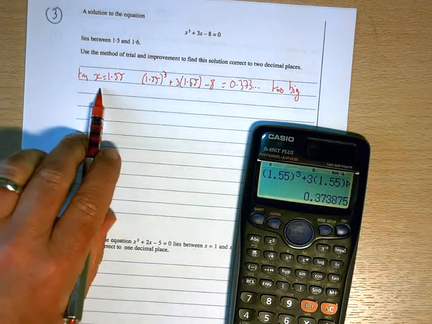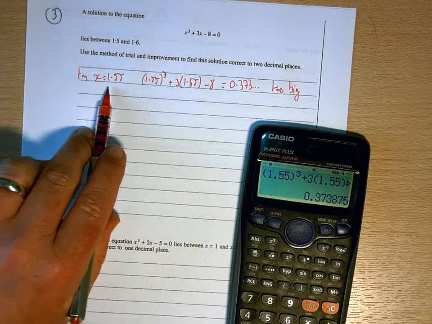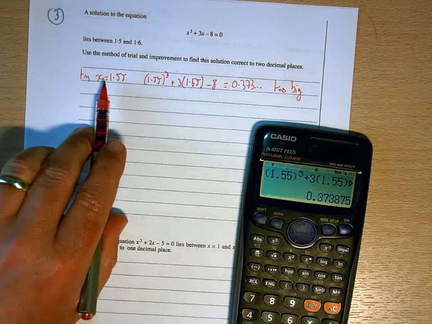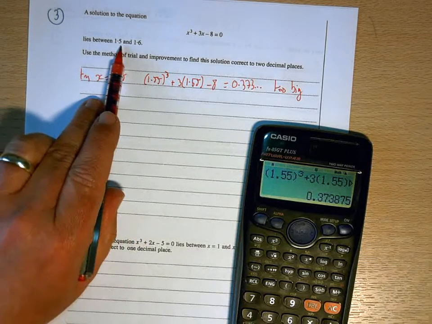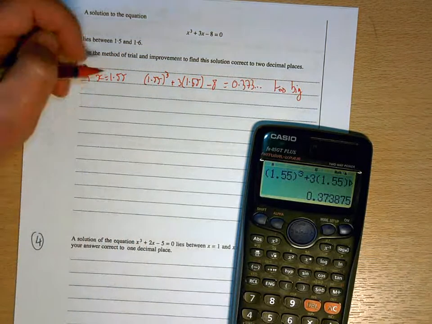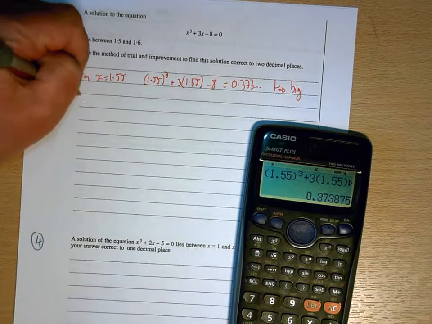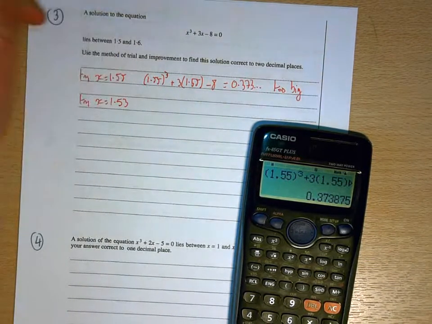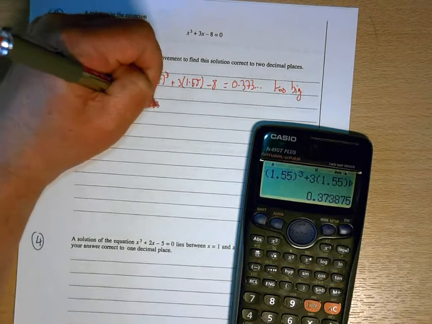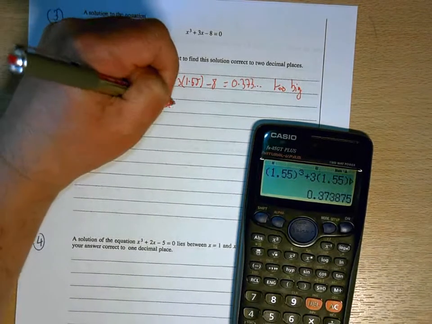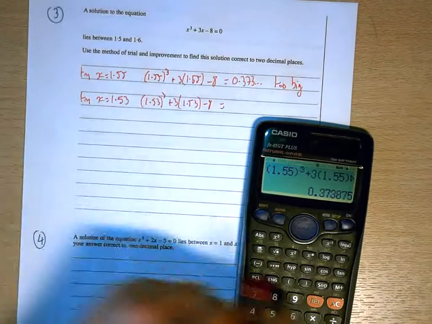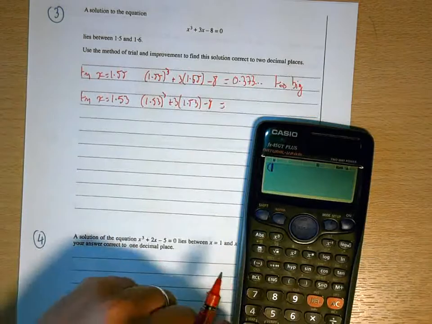So there's no point me trying x as 1.56 or 1.57 because they're going to be too big as well. So my answer is going to be between 1.50 and 1.55. I go halfway, I'll try x is 1.53. So 1.53 cubed plus 3 lots of 1.53, take 8.